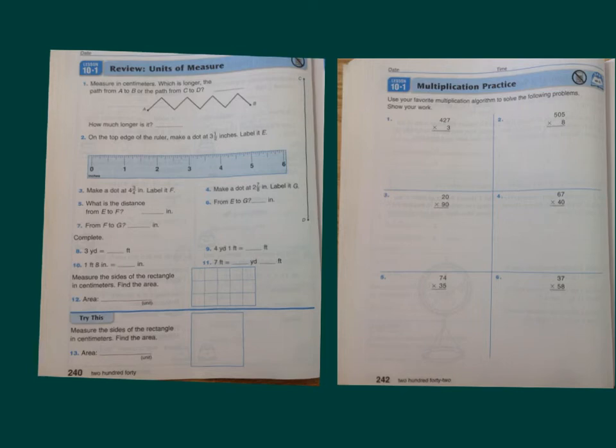Today you're going to be working on a review of units of measure, and that's found on page 240 of your math journal. The first one can be a little tricky. It says, which is longer, the path from A to B or the path from C to D. A to B is located right here. C to D is on the side, so make sure you don't forget that. And then you have to be doing some more measurements all throughout the page. If you finish in time, you can go on to page 242, and that is using your favorite multiplication algorithm to solve the following problems. Good luck and have fun.